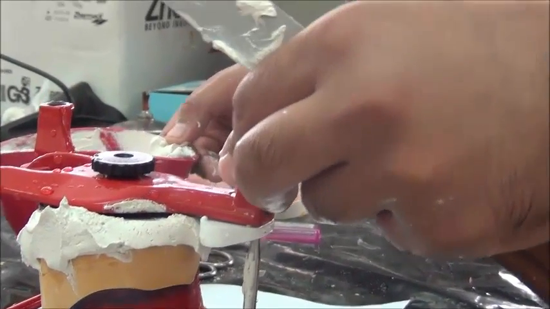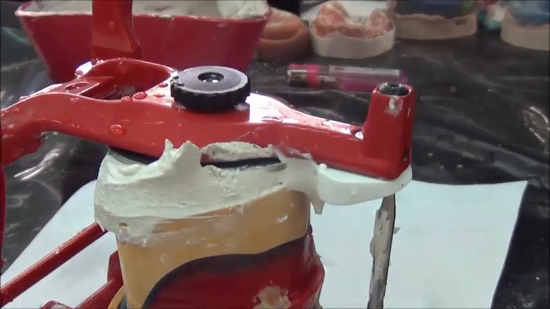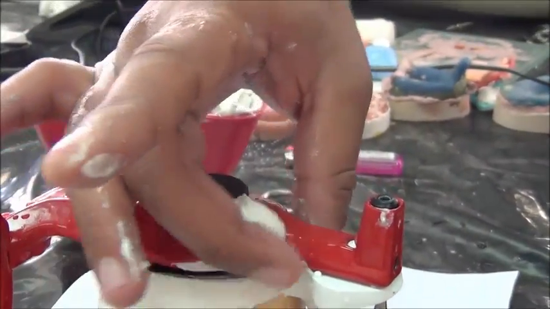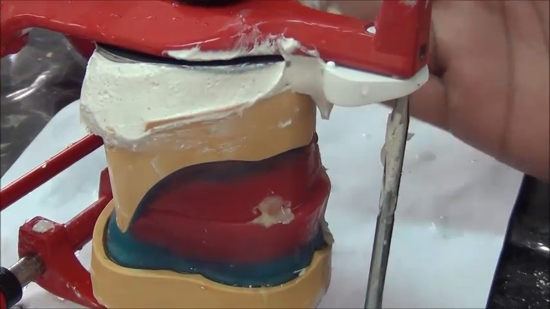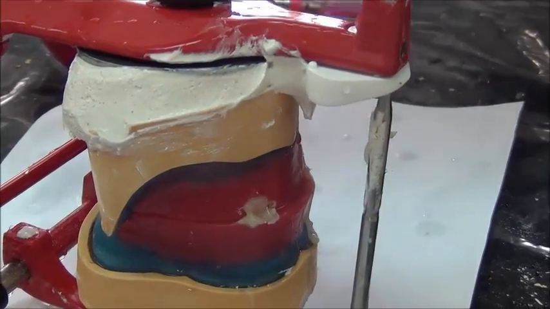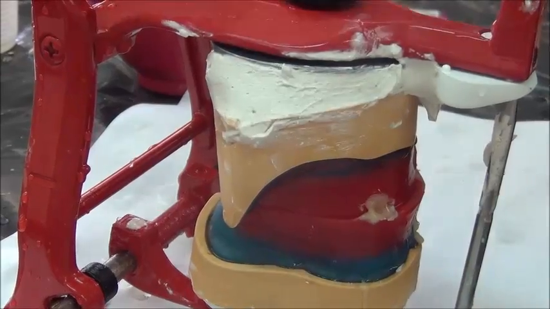Okay, they fit. And now, using the consistency, we could just wipe away the excess, making the cast and the ring in one line. So the cast is now continuous with the ring. Any excess going to the outside or bulging between the cast and the ring is removed.